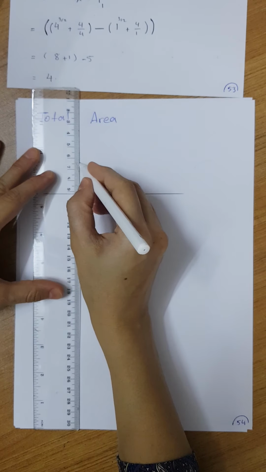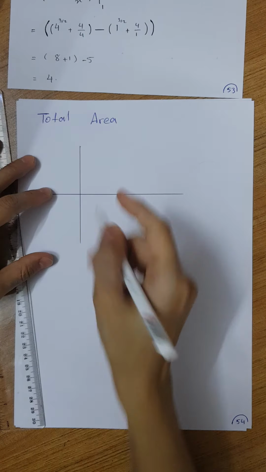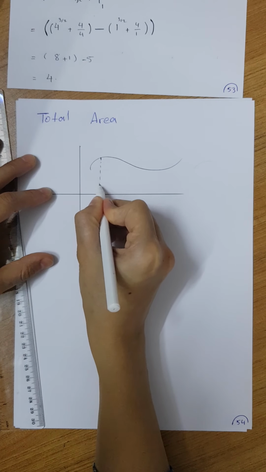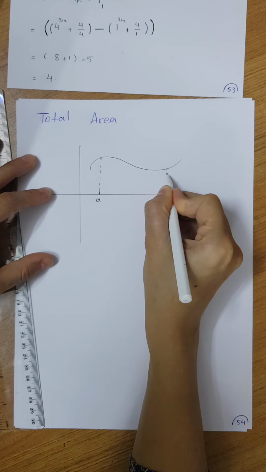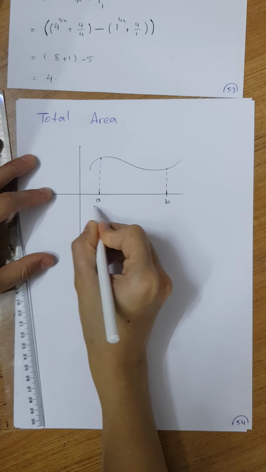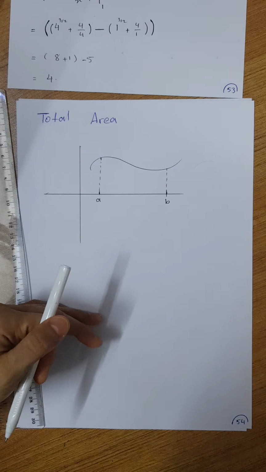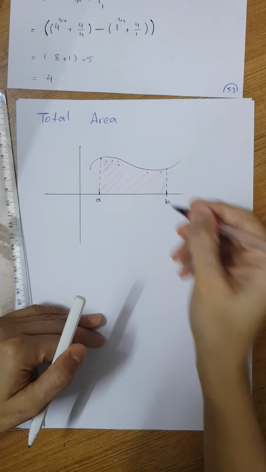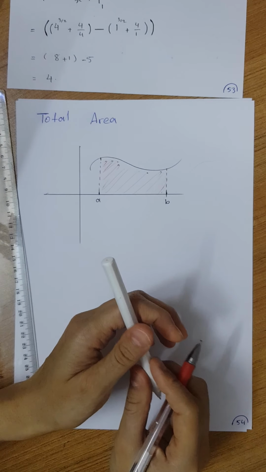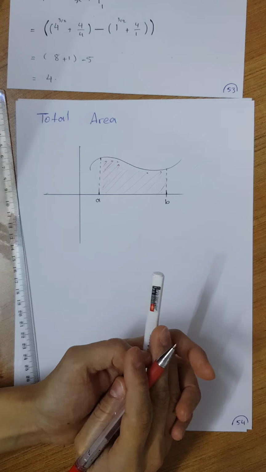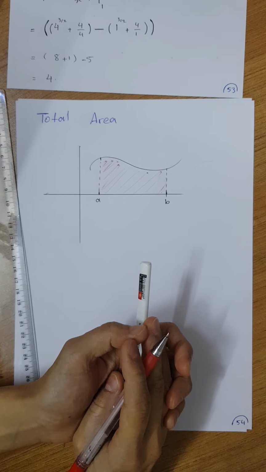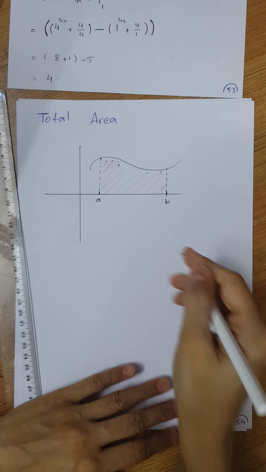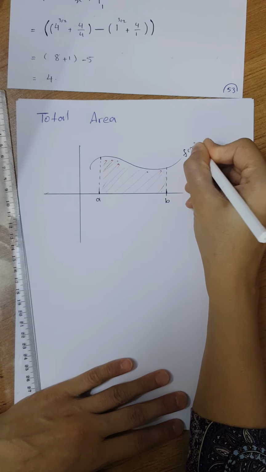For example, I have got a function like that. And that function from that part to that part, that means from A to B, I want to find this area. How do I find this area? It doesn't look like a square, it doesn't look like a rectangle or any of the other geometrical shapes. So what shall I do? To find that area, I have to use definite integration. So this is the function f of x.